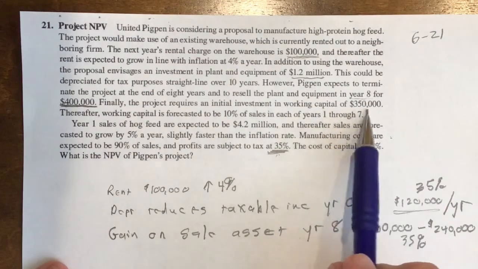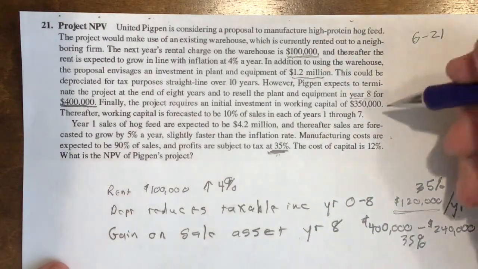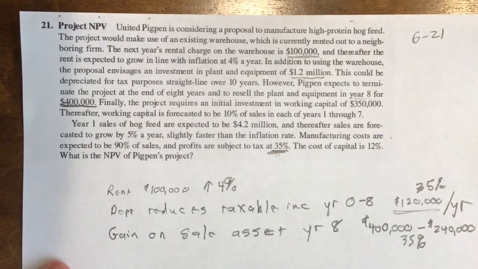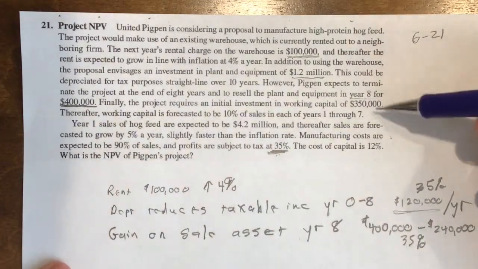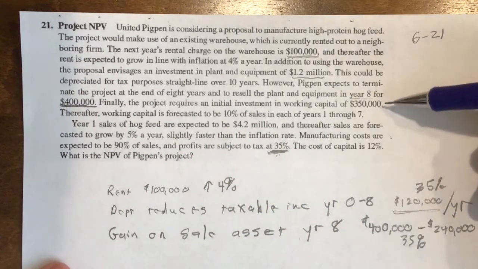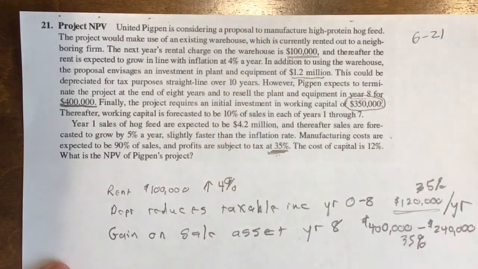It requires initial investment of $350,000 in working capital, so that would be, again, a front-end expense, much like this $1.2 million, except that you can't depreciate working capital. Working capital is forecasted to be 10% of sales each year, years 1 through 7. So for every year, you would compute the new working capital number at 10% of sales in your spreadsheet.